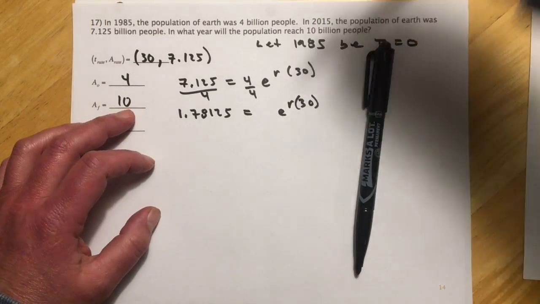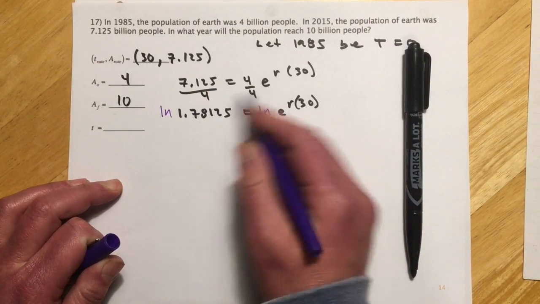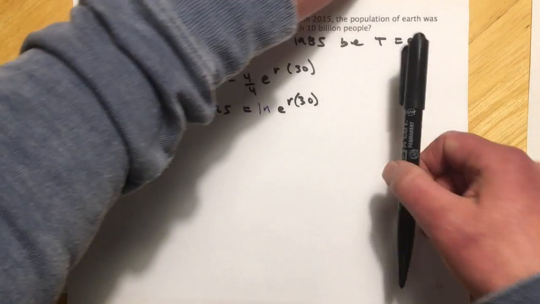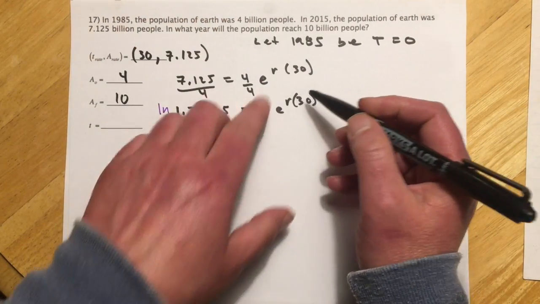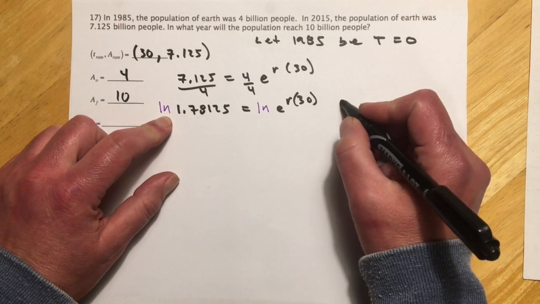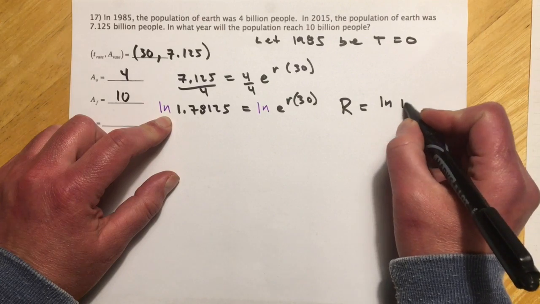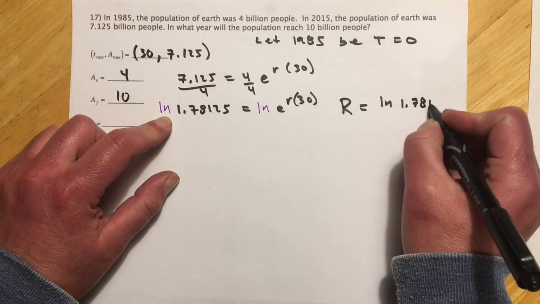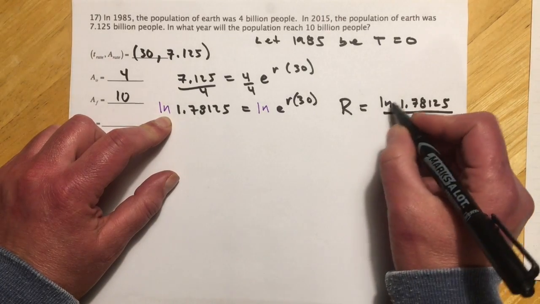Then we'll do the natural log thing again. We'll natural log both sides. Since that's not that great to write out, I'm just going to say verbally, I'd bring this down. e is 1 again, divide over the 30. And then that'll give me a big R of ln 1.78125 over 30.